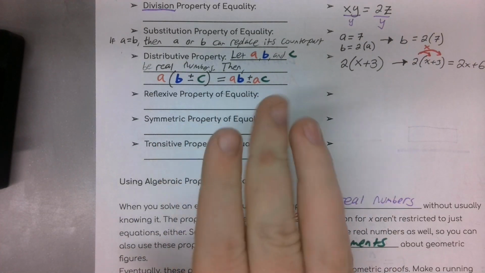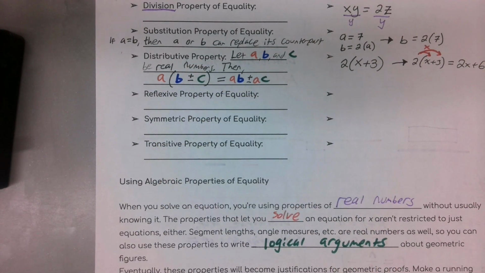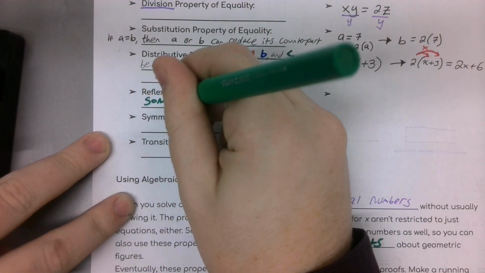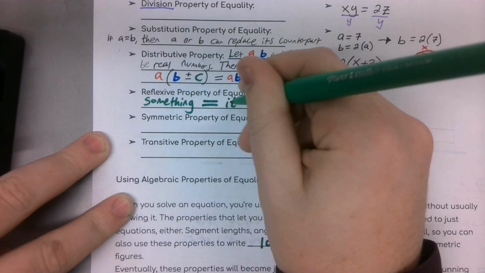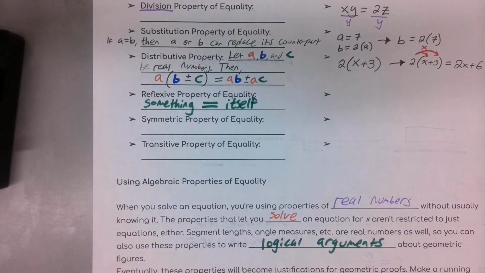I am going to give you the shortest possible definitions for these 3 properties. Then we'll go back to the page that has the examples on them to take a look. The reflexive property of equality says that something equals itself. Yes, indeed. Something is using the reflexive property if we're stating that it equals itself.